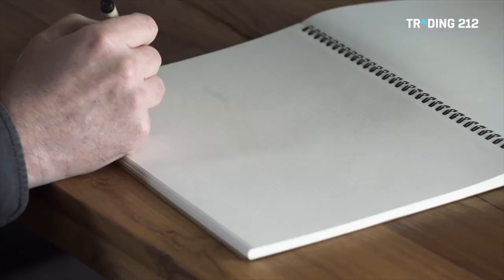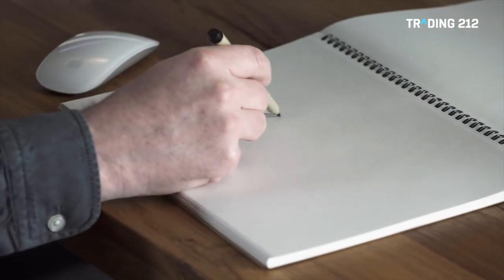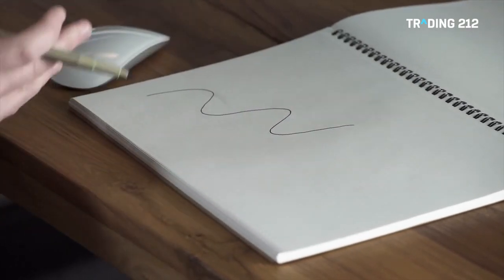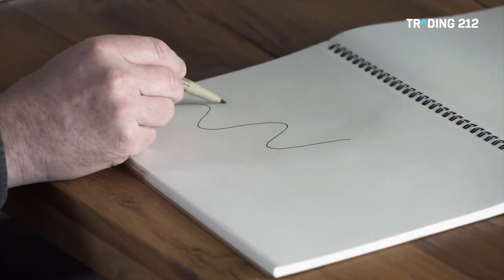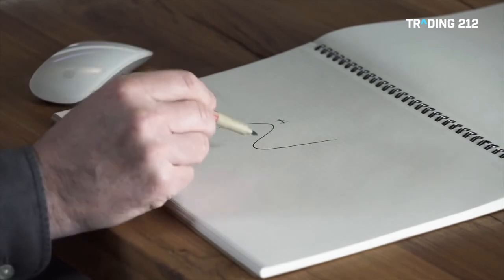But if I start off, scribbling on the pad, the classic trend looks something like this. If you see it in the textbooks, it's a market moving higher, and then maybe the market sells off a bit, setting a low, but the buyers come back in and the market moves higher still, and so we go. So this is the classic example of an uptrend.